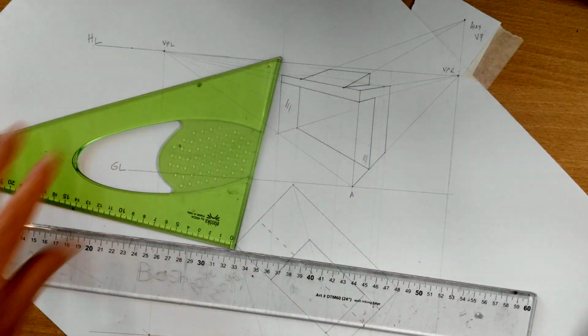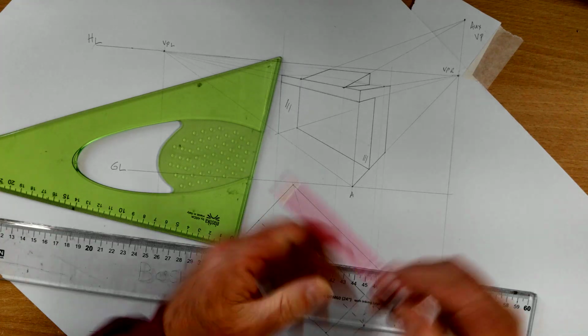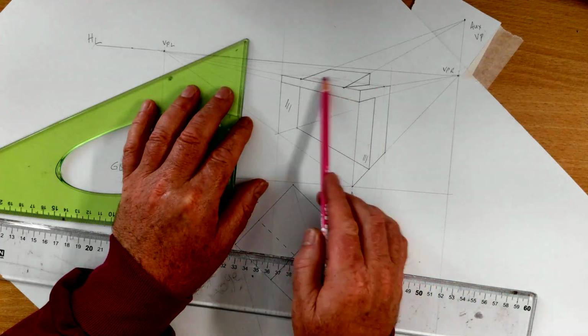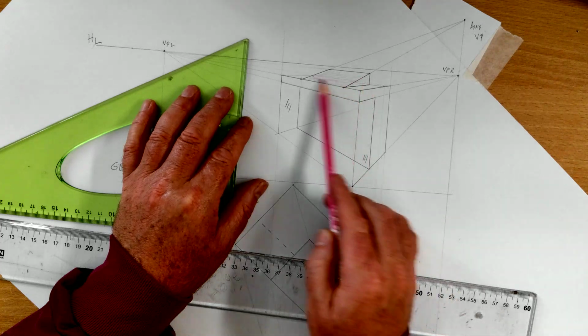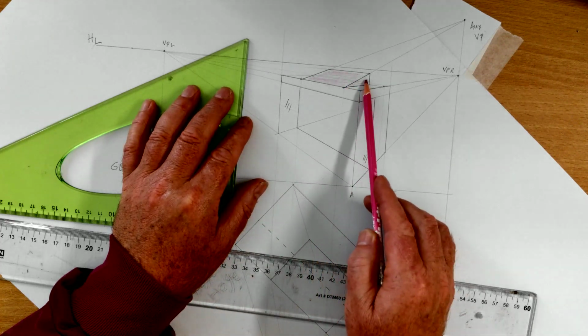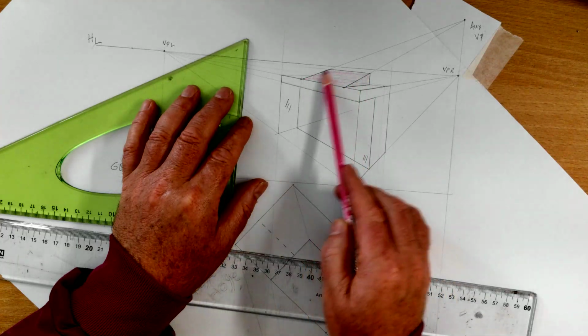So that there is my solar panel, and I will throw one tiny bit of colour on that to just help you to see it. So that's our solar panel.